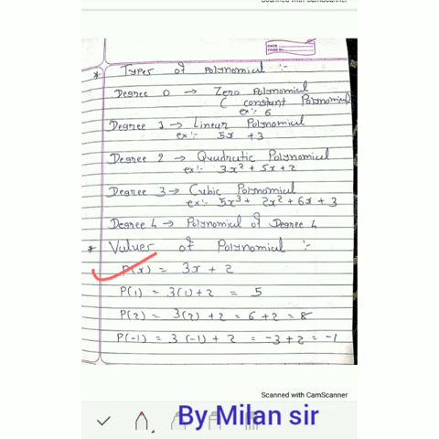Then for the value of polynomial p of 1, in place of x you need to put 1. So I am simply writing 1 in place of x, and plus 2, the constant term, as it is. So 3 ones are 3, plus 2 is equal to 5.